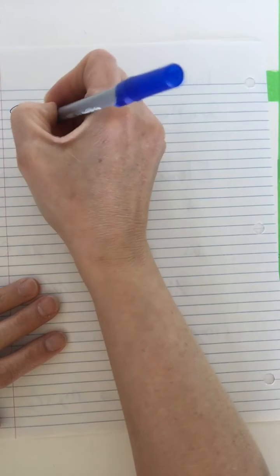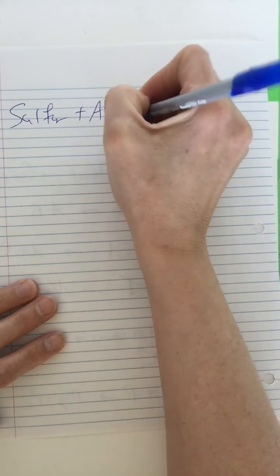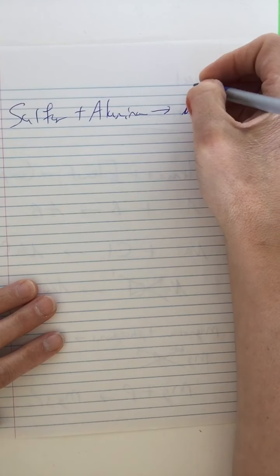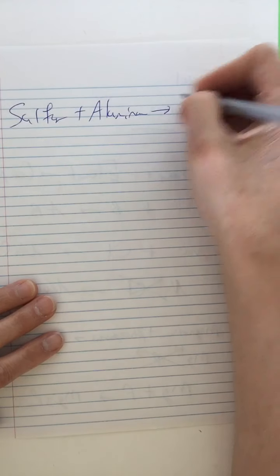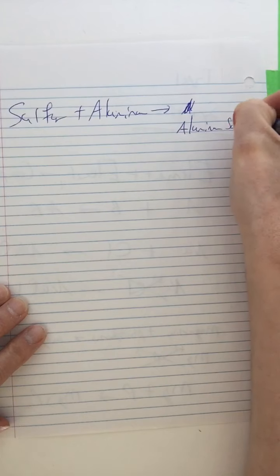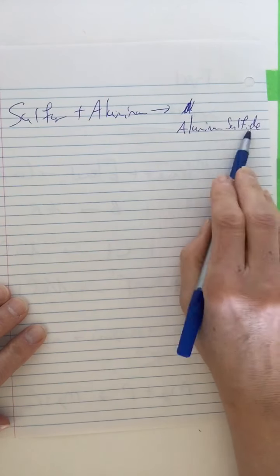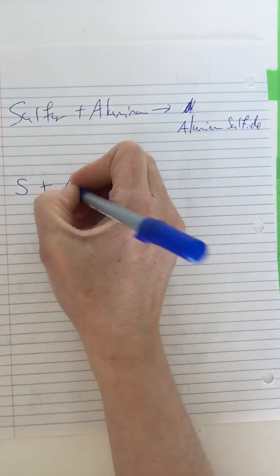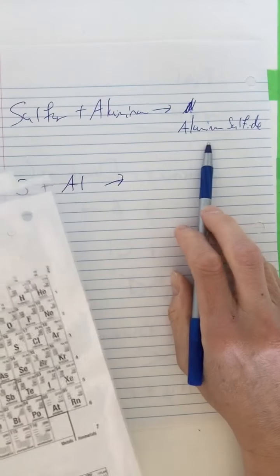Sulfur plus aluminum. Making sure you can see this. Sulfur. Aluminum yields aluminum sulfide. So the metal always goes first. Aluminum, sorry, I'll turn my phone off. Aluminum. It always reads metal, non-metal. So sulfur plus aluminum. Sulfur is an S. You just look that up on the periodic table. Aluminum is Al. Yields, well, what does aluminum sulfide look like?